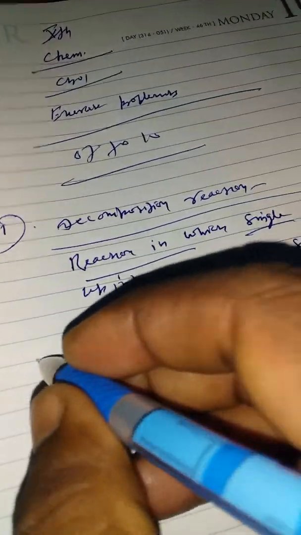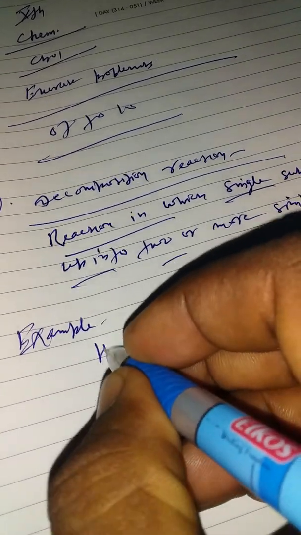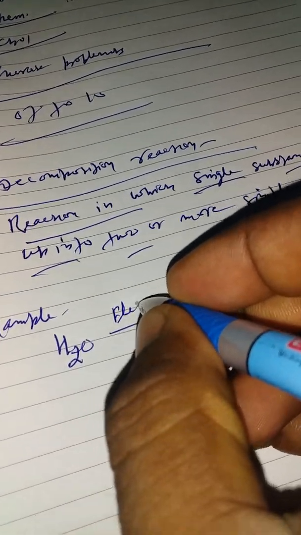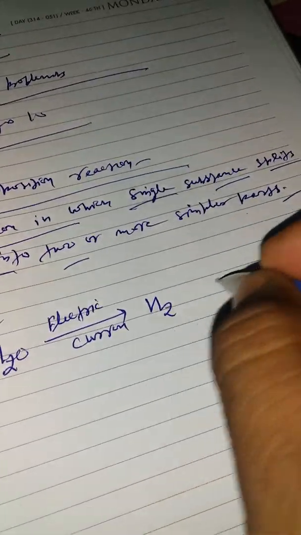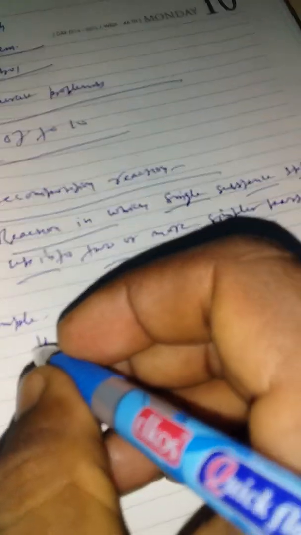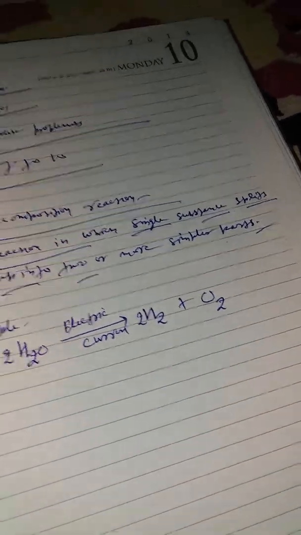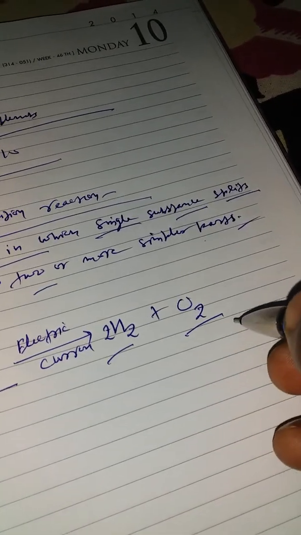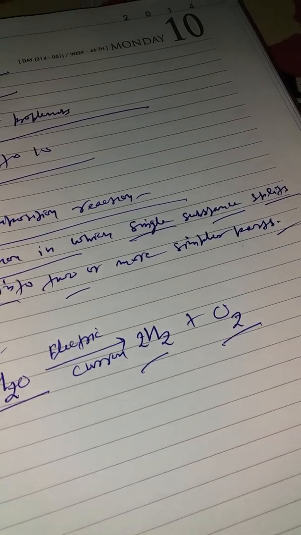As for example, water decomposes in the presence of electric current into H2 as well as O2. It is unbalanced, so after balancing: 2H2O gives 2H2 plus O2. Here we see that a single reactant converts into two products. So it is an example of decomposition reaction.